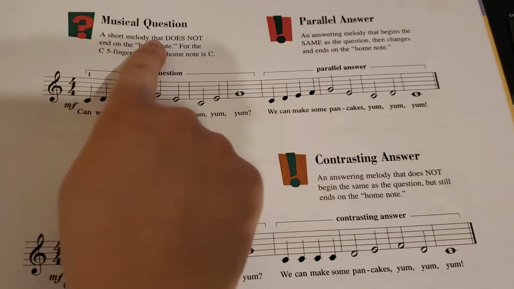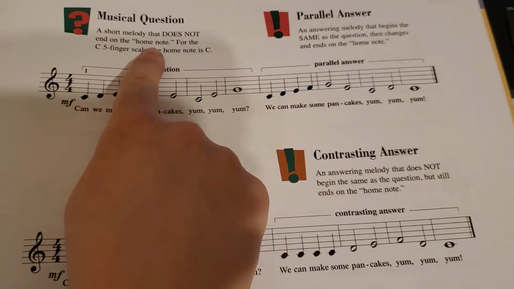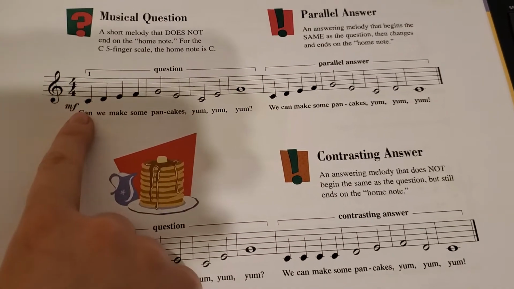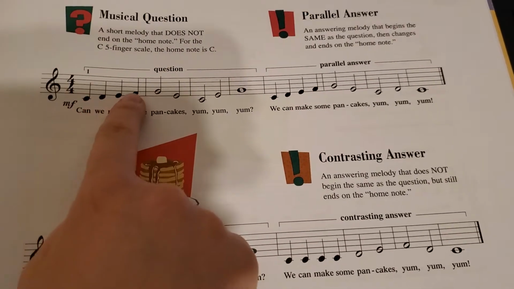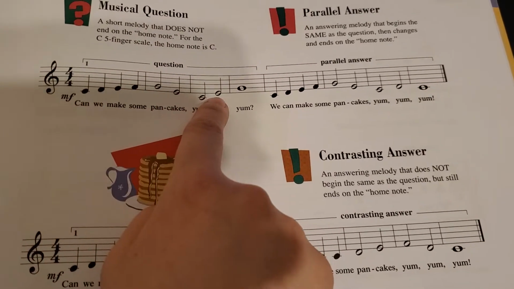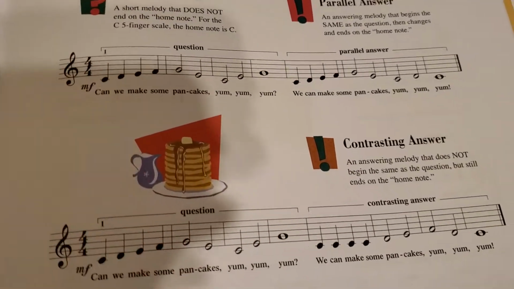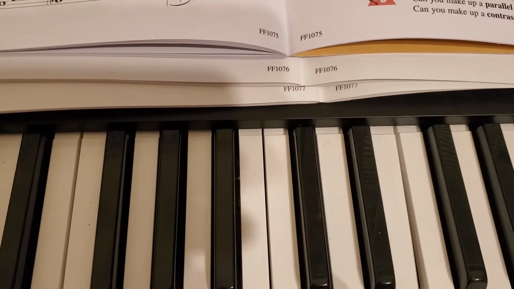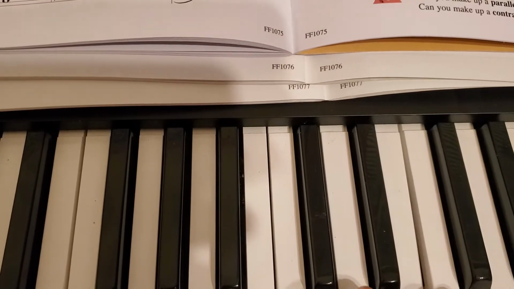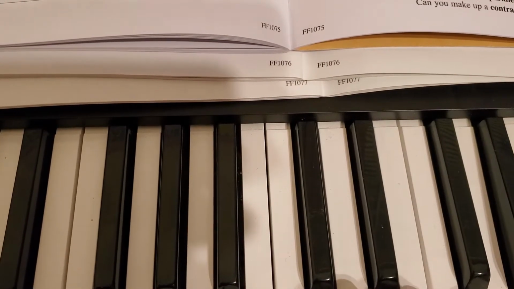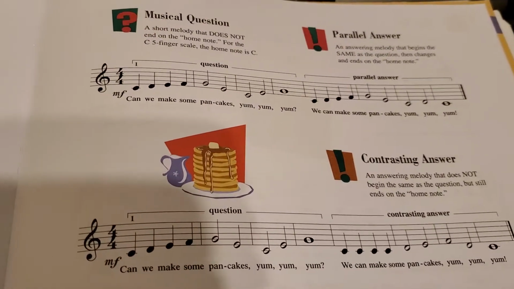A short melody does not end on the home note. For instance, like this right here. You have C, D, E, F, G, E, C, E, G. If you play it, it'll sound like this. So that would be the question.